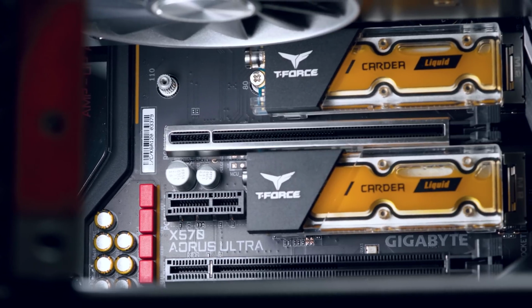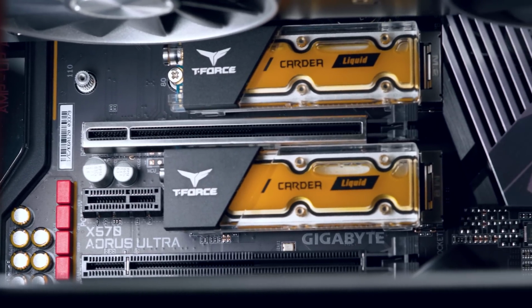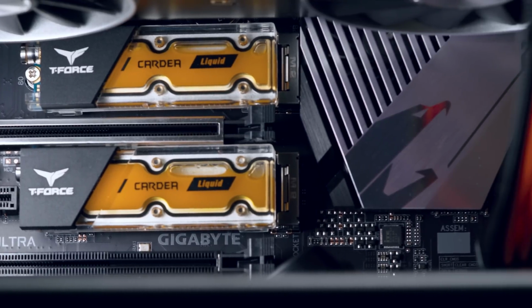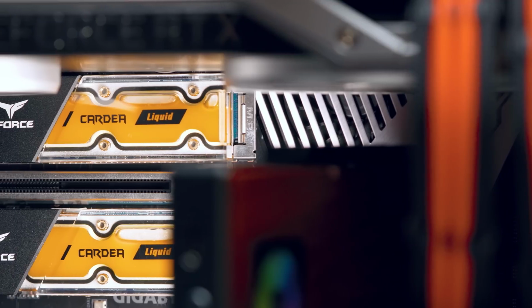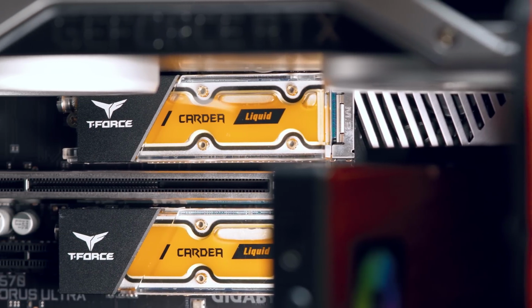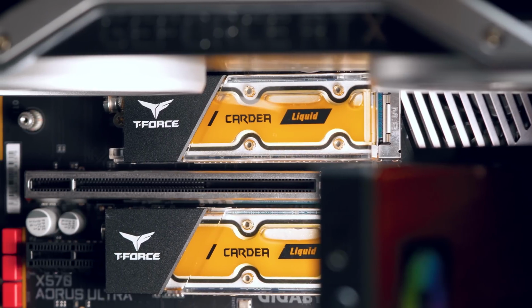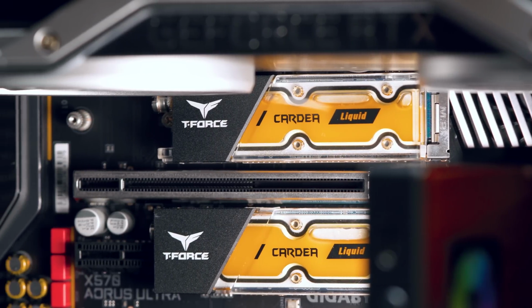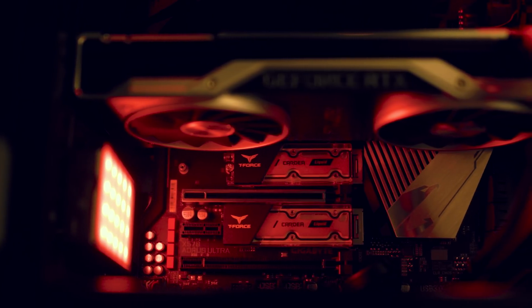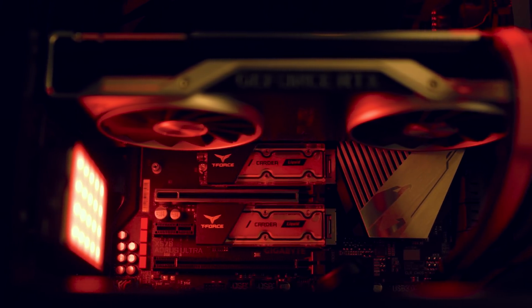So what are the other two drives? Now, the other two drives are fancy drives. They are called T-Force Cardea Liquid 512 gigabyte NVMe SSDs. Now these are PCIe 3.0 drives, so they're not as fast, but they're fast enough. They are up to 3,400 megabytes read speed and 2,000 megabytes write speed.